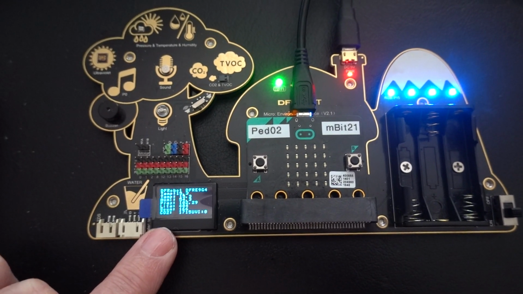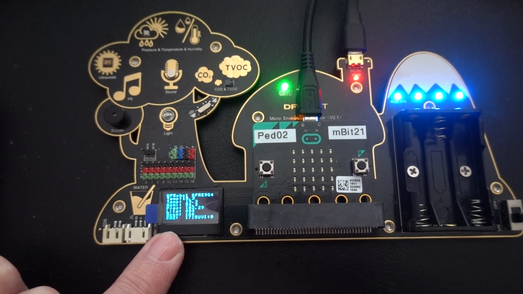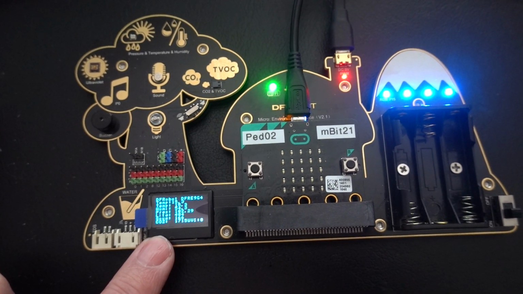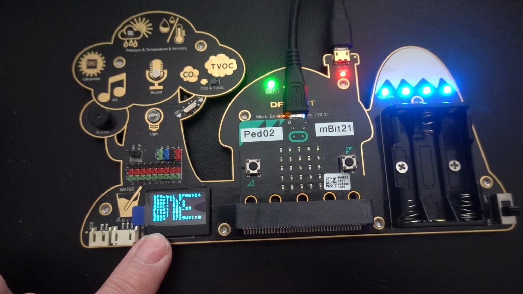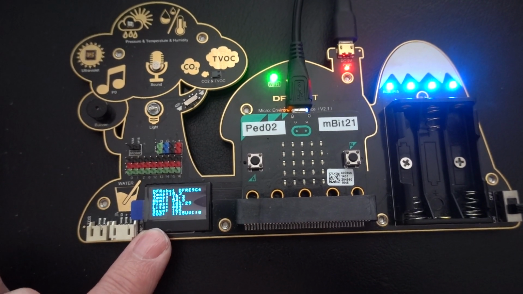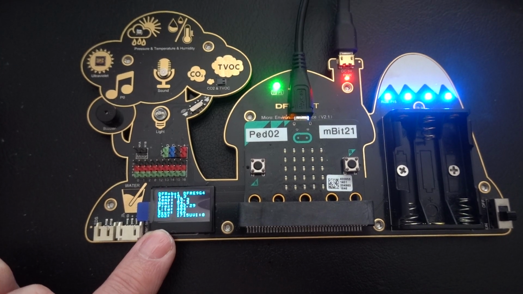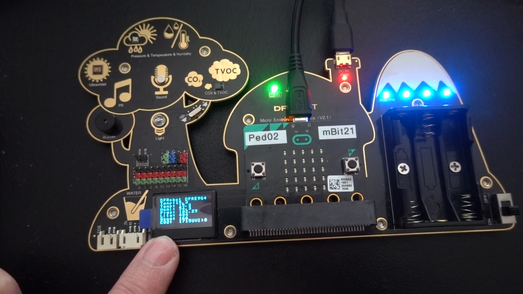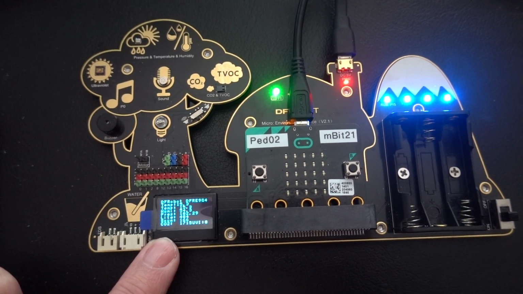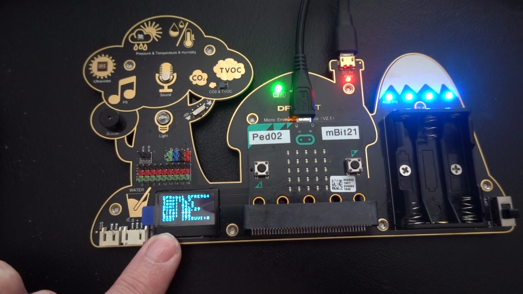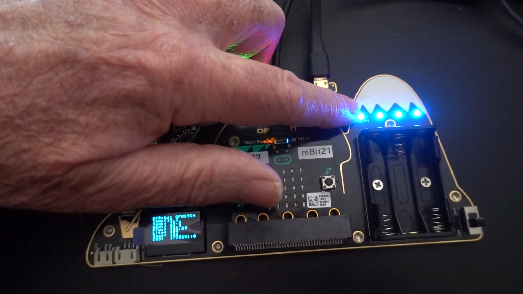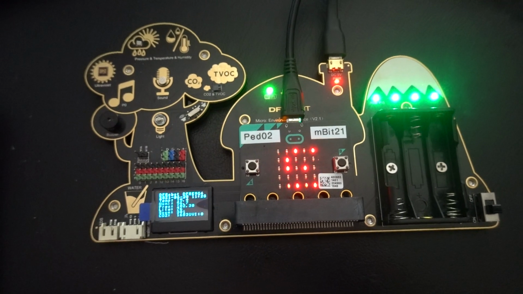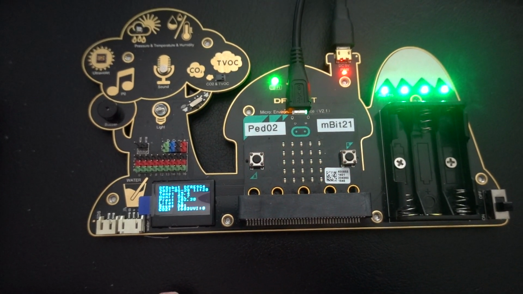So the ultraviolet radiation is sensed, and an ultraviolet index from 0 to 15 is calculated. And from that, the color code for the ultraviolet index, from green to violet, is shown on the array of LEDs, which is connected to port 15 on the micro:bit. So you can see the color change.